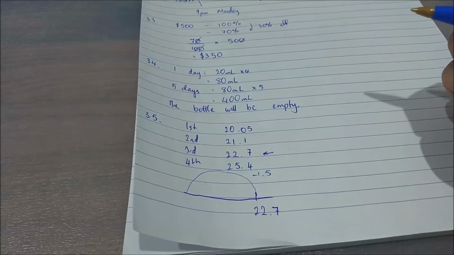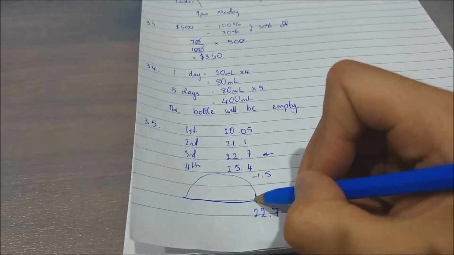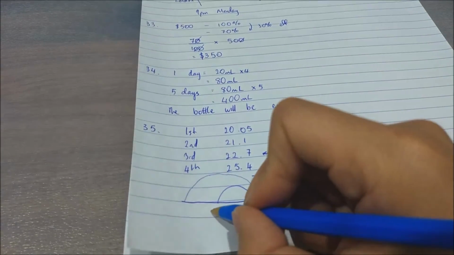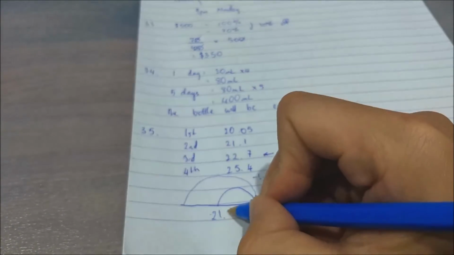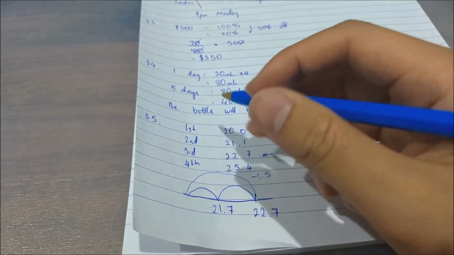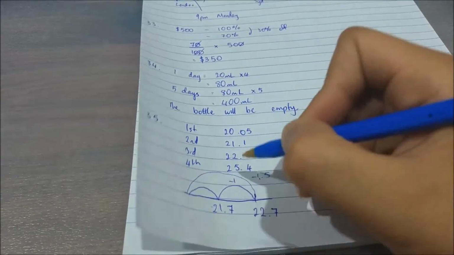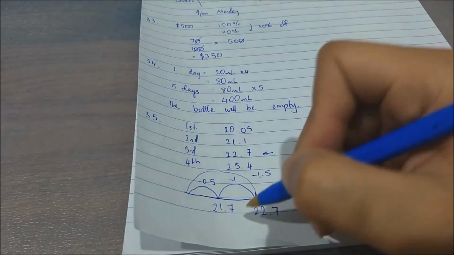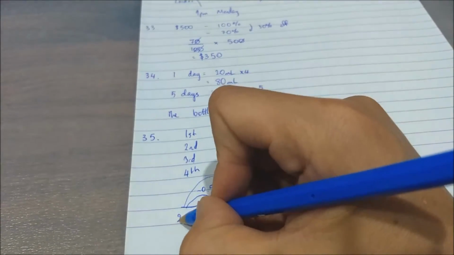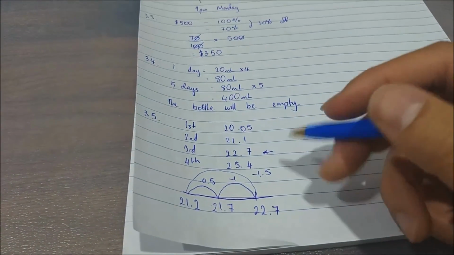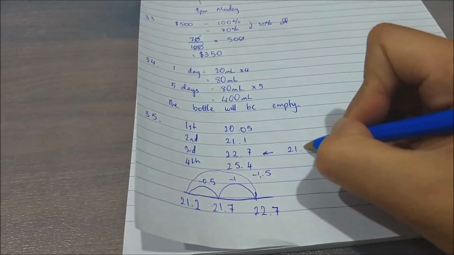Let's say we can't do that in one go, so we're going to break it up. So first I'm going to subtract 1. When I subtract the 1, I'm left with 21.7. Then I'm going to subtract the 0.5. So this is subtracting 1, then subtracting 0.5. Subtracting 0.5 will be 21.2. So if she ran 1.5 seconds faster, she would be 21.2.